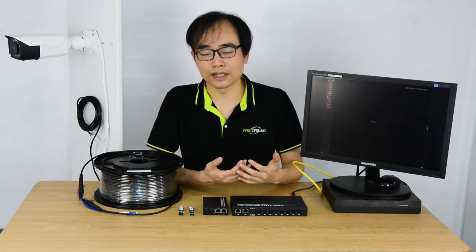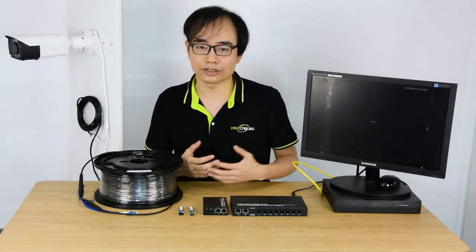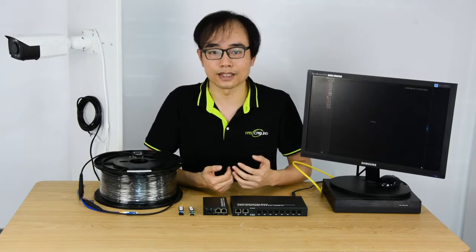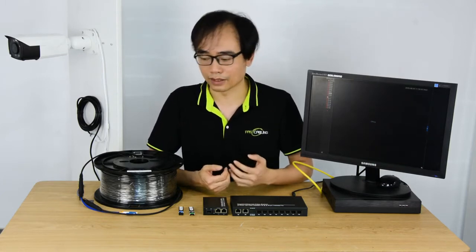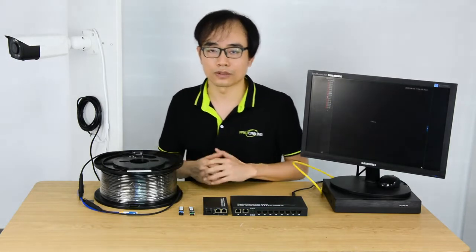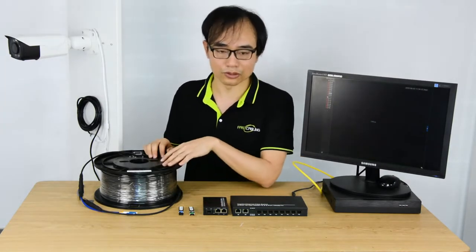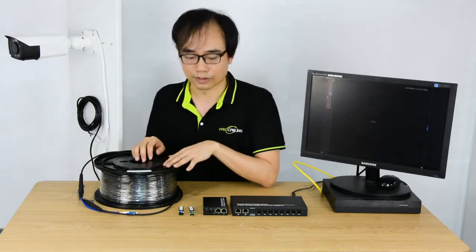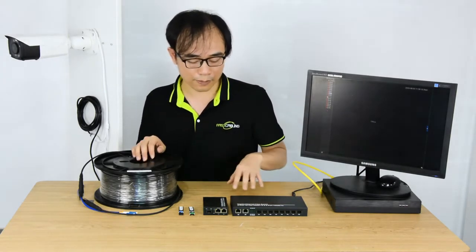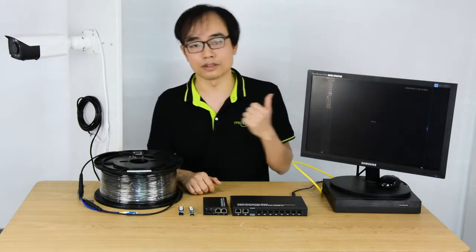However, this also creates a disadvantage for the fiber optic cable. It cannot carry power. It's not like Cat5 or Cat6, which can send power using PoE, but with the fiber optic cable we cannot send power. In this video, I'm going to demonstrate the solution to combine both fiber optic cable and the PoE solution to power the IP camera and send the signal back to the NVR.